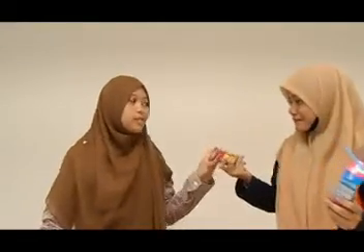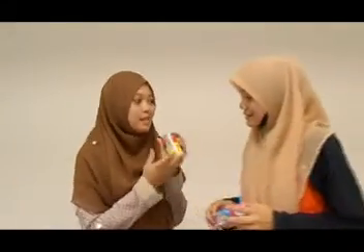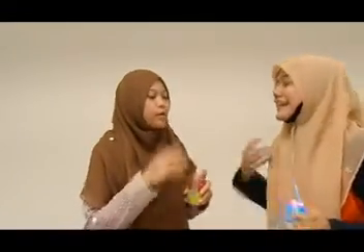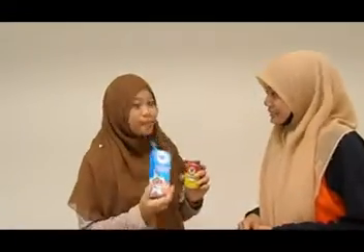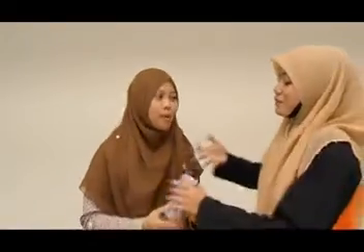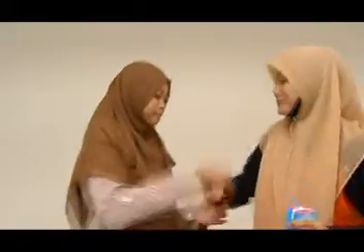Yes, in canning the product is sterilized in package, whereas for pasteurization, the product is processed aseptically. Bravo, Eva. Bravo.